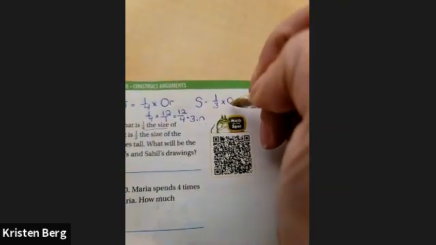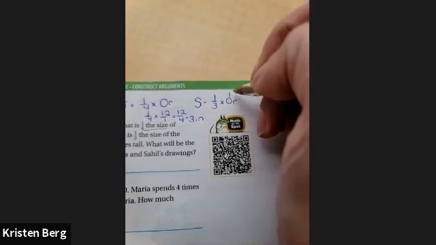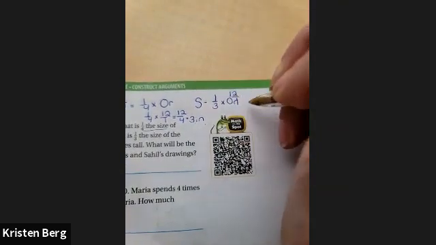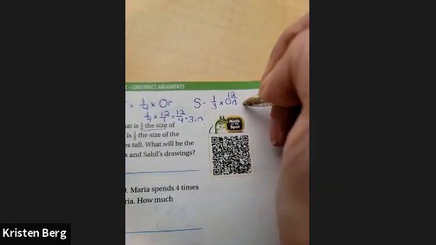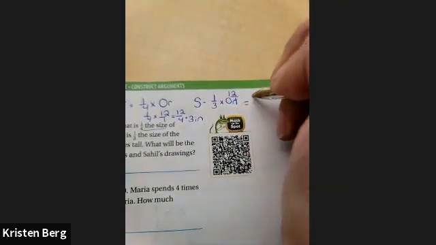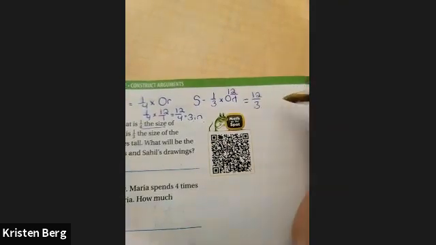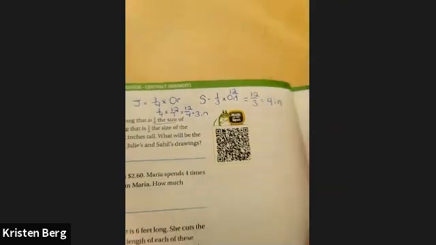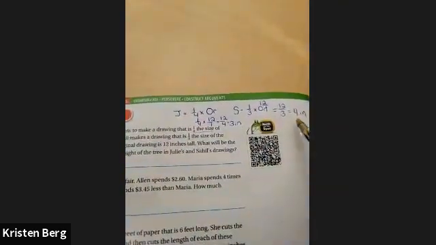And let's talk about Sahil's. So we've got to do what 1/3 of 12 is. So on top would be 12/3. How many 3's go into 12? That would be 4 inches. So Sahil's would be 4 inches.